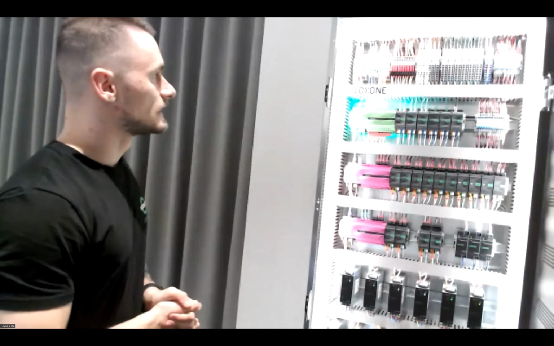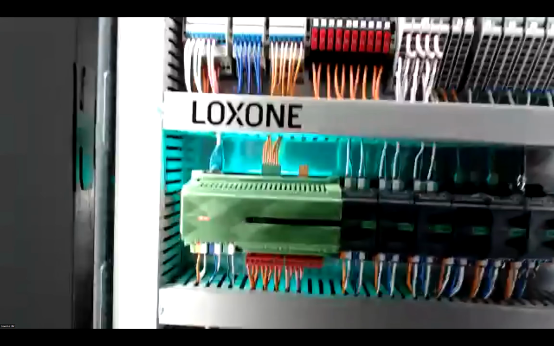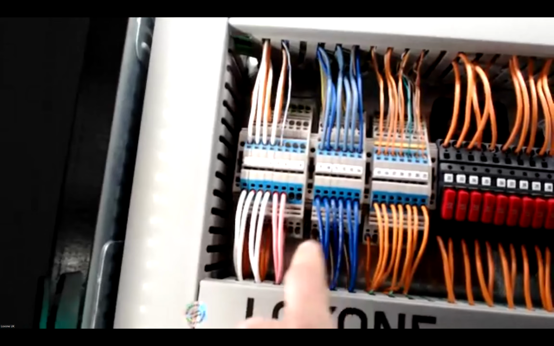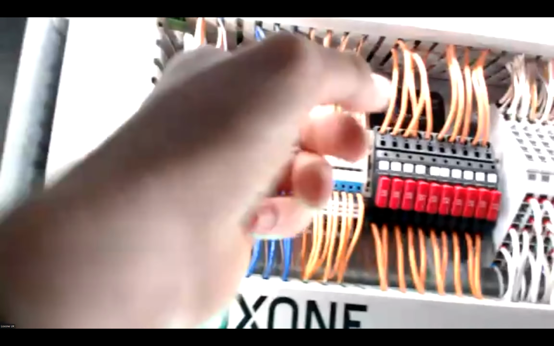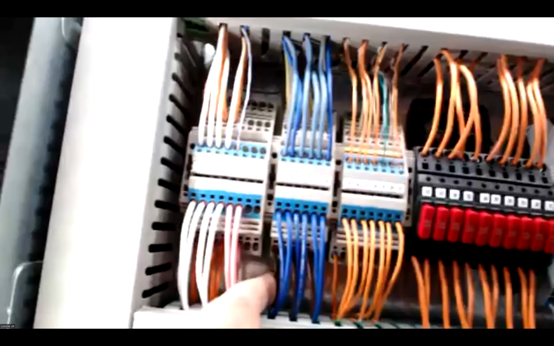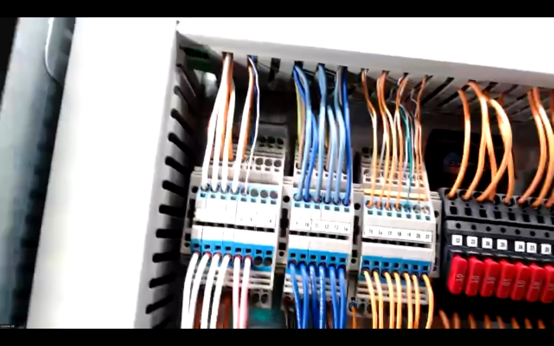Now, next, or pretty much the last thing in this panel to look into would be the 20 nerve blocks. As you can see, you have a 20 nerve in here doing exactly what it's doing. You have live, neutral, and the earth in the back. That is a perfect example of how we can do it.